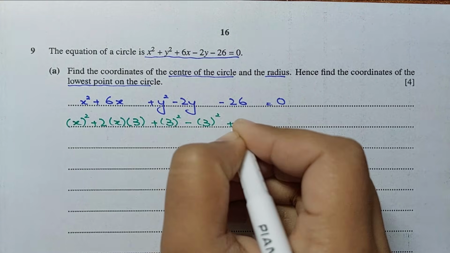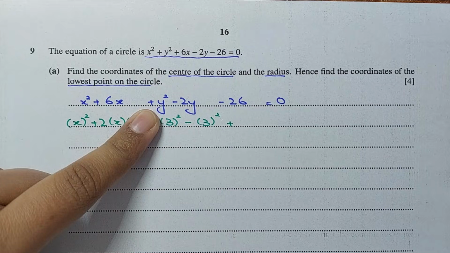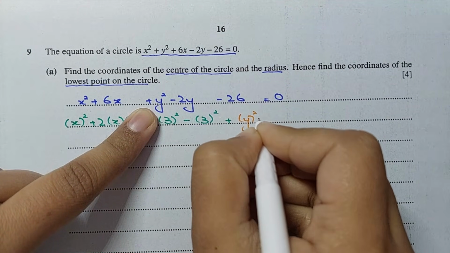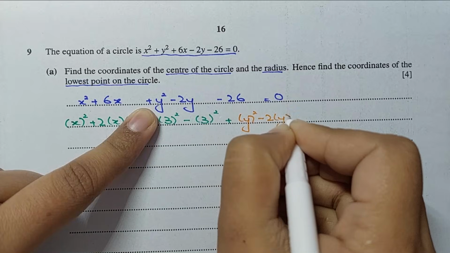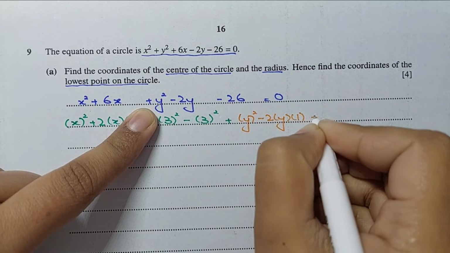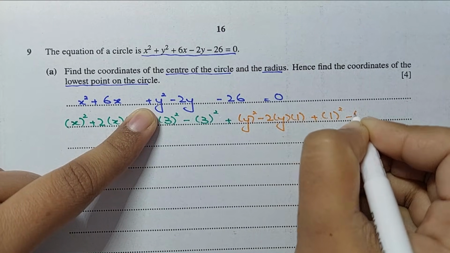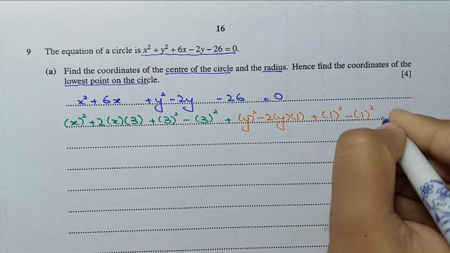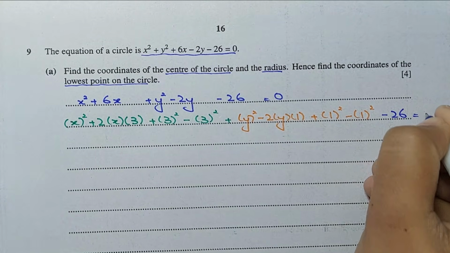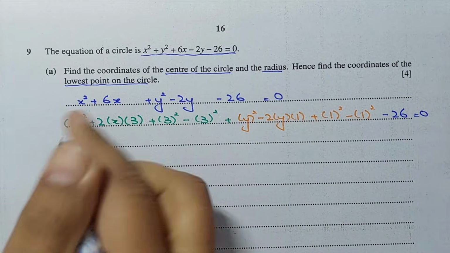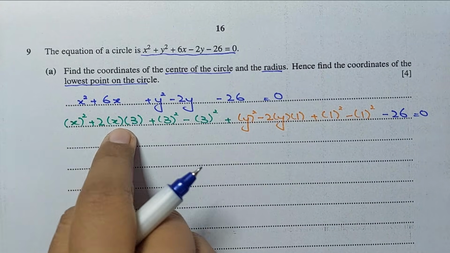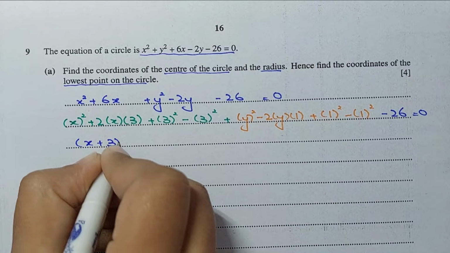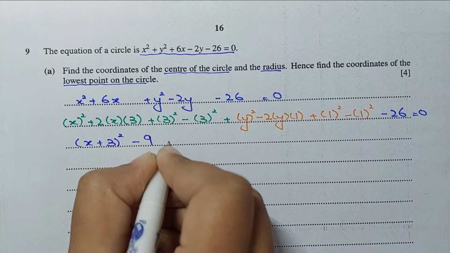Now with the y terms, we can say y squared minus 2 times y times 1 makes minus 2y, plus 1 squared and minus 1 squared, and negative 26 is as it is. Now combine the first three terms. This is a squared plus 2ab plus b squared, which is (a plus b) squared. 3 squared is 9.